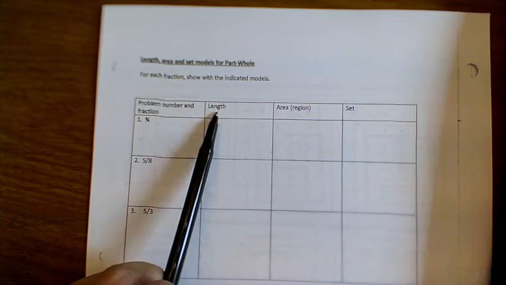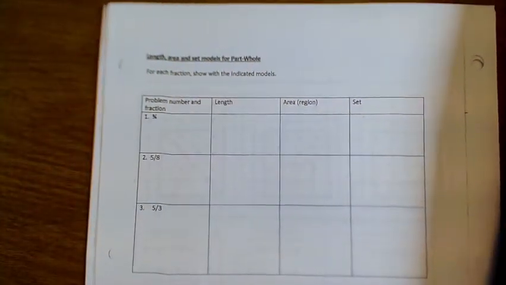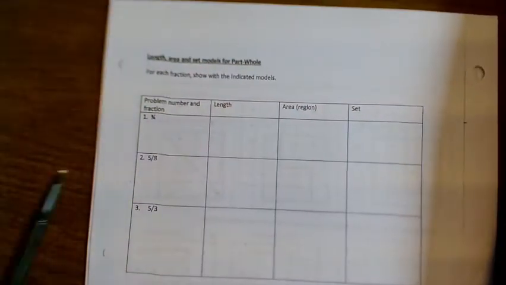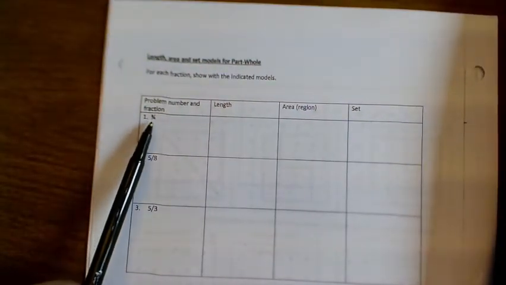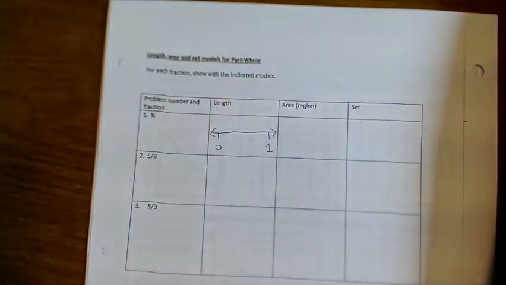So the length model, thinking about a particular length, is normally done on a number line. First of all, it says to model the fraction 3/4. If you were thinking about putting 3/4 on a number line, we would have to designate where 0 and 1 is.